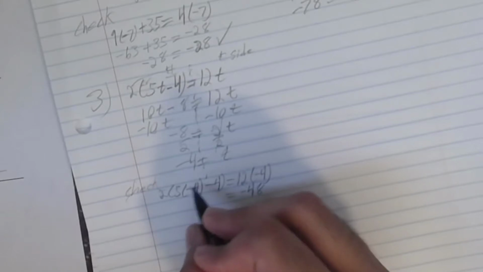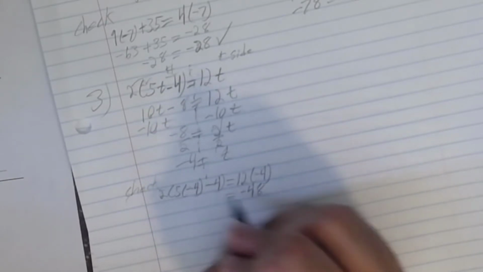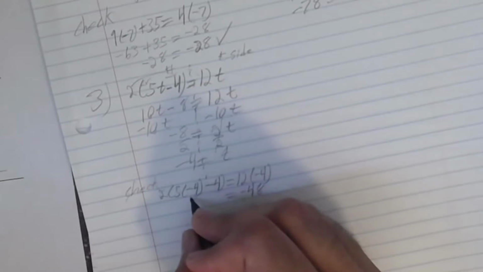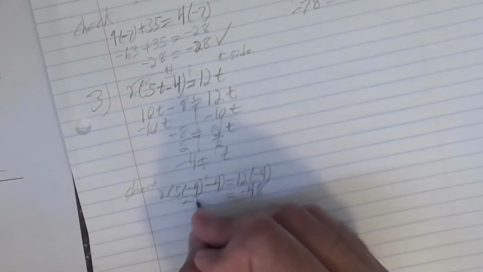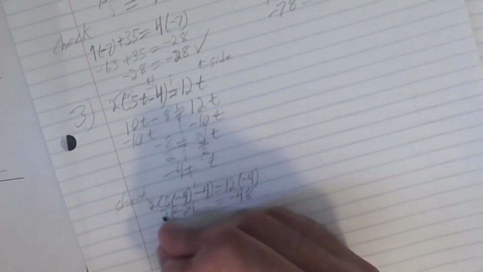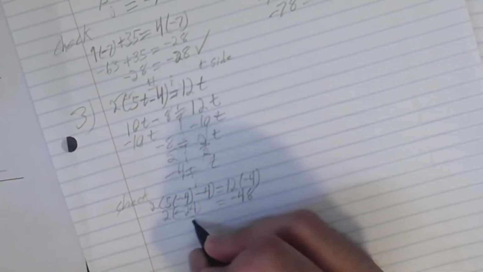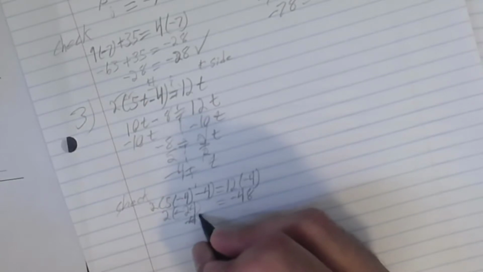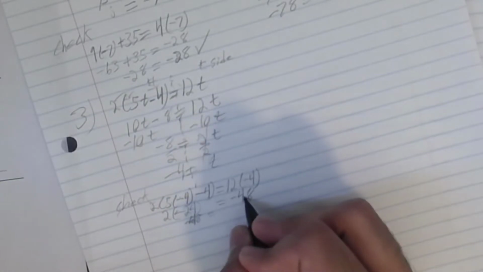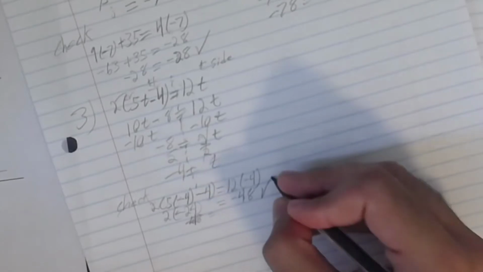This becomes, okay, 5 times that. This is -20, -24, times 2. This is actually -48 equals -48. Yeah, this is correct.